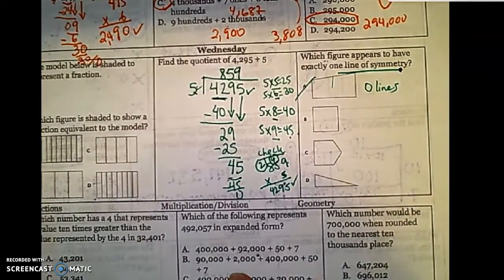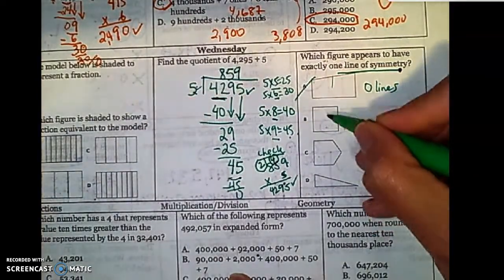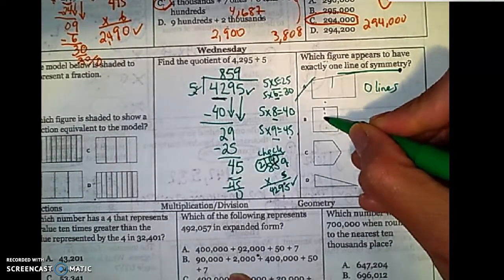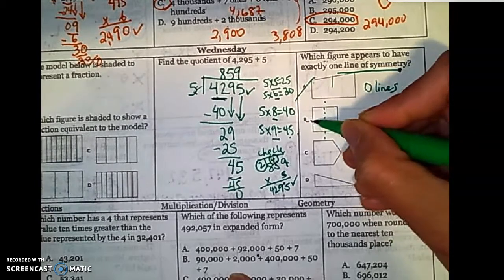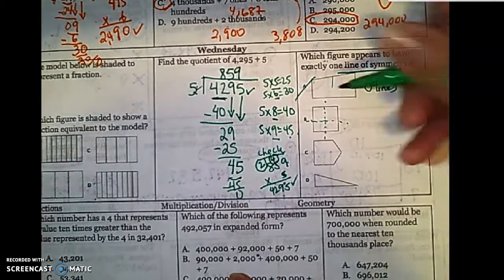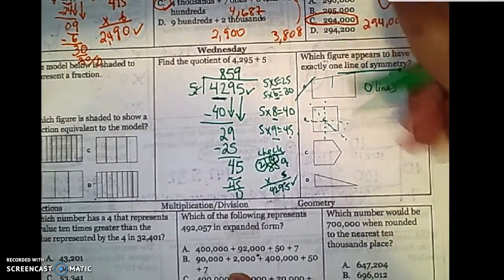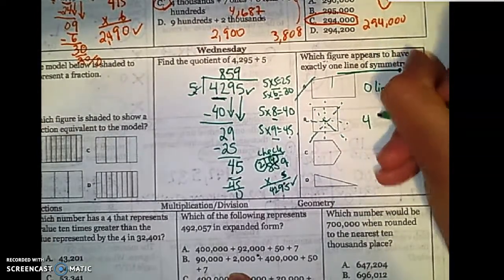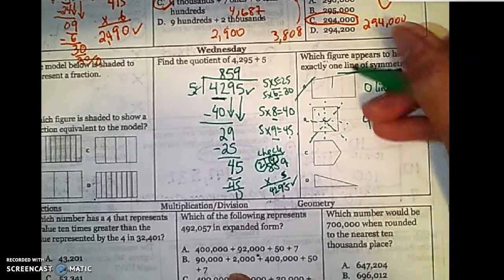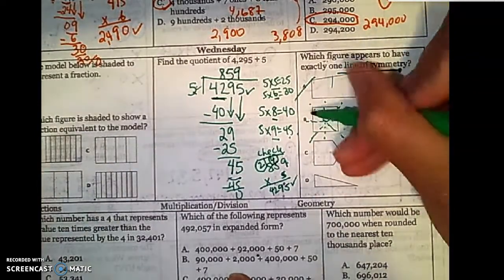Ooh, we have a square. Well, we know that a square has a vertical line of symmetry, a horizontal line of symmetry, and it also has diagonal lines of symmetry. So a square has 4 lines of symmetry. So that doesn't match what we're looking for. We're going to eliminate it.